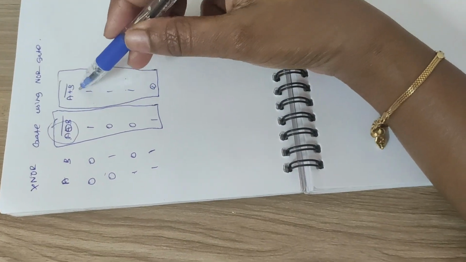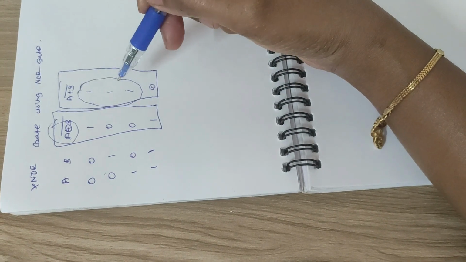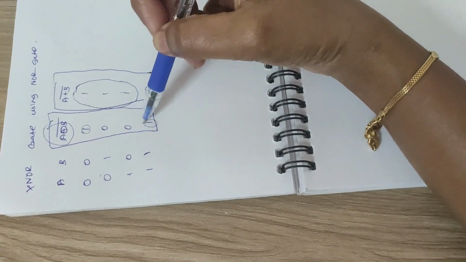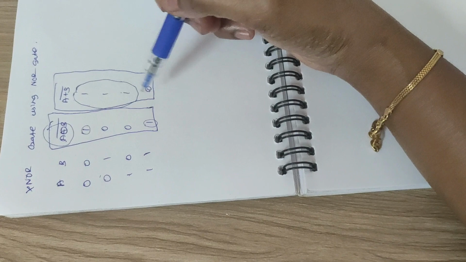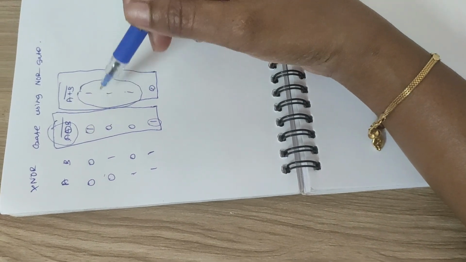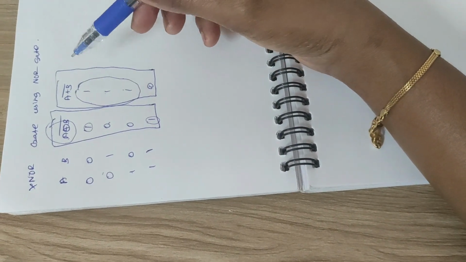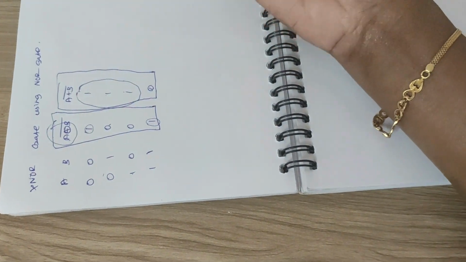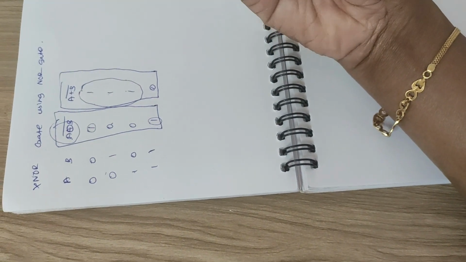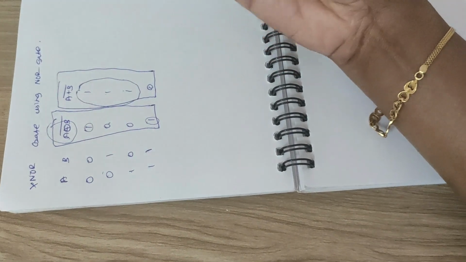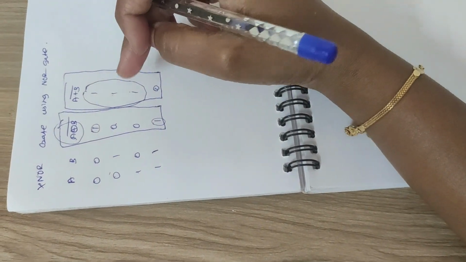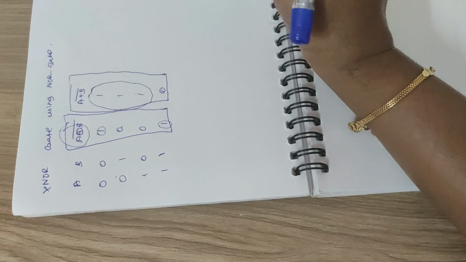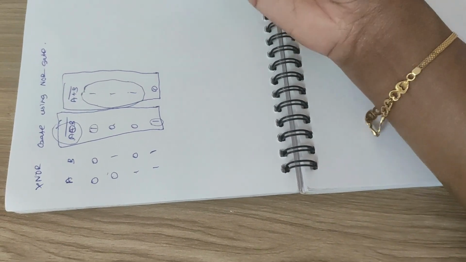But if you see here, the XNOR output has three highs and the NOR output has only one high. So there is no direct correlation between the outputs of the two gates. So we come to know we can't directly implement the XNOR gate using a NOR gate. This is not as straightforward as we think. Then which method can we go with?